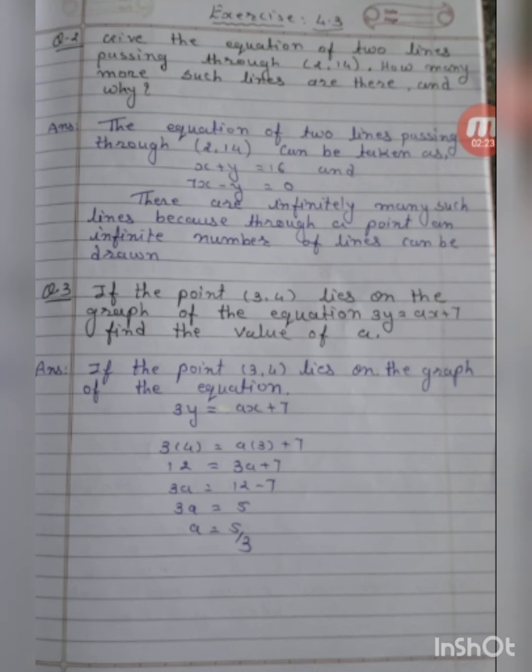Now question number 3. If the point (3, 4) lies on the graph of the equation 3y is equal to ax plus 7, find the value of a. If the point (3, 4) lies on the graph of the equation, here we put the value x is equal to 3 and y is equal to 4 in this equation, and then simplify it, and you will get a is equal to 5 by 3.